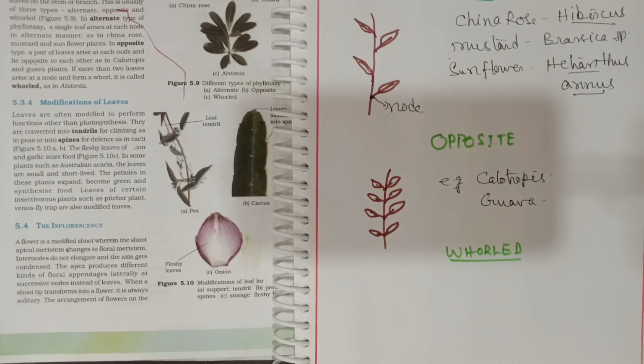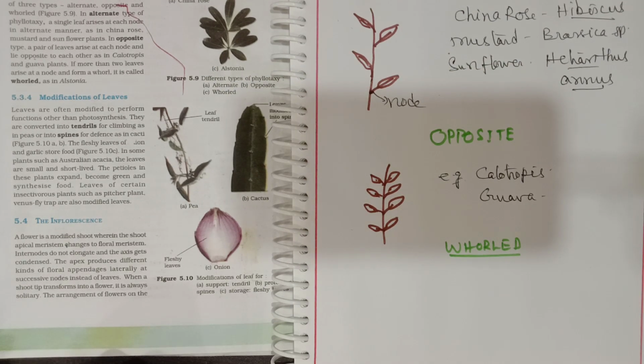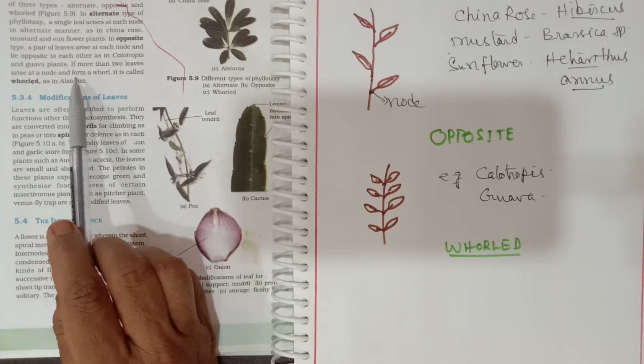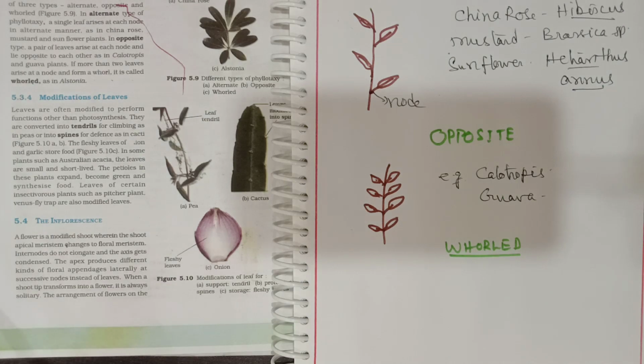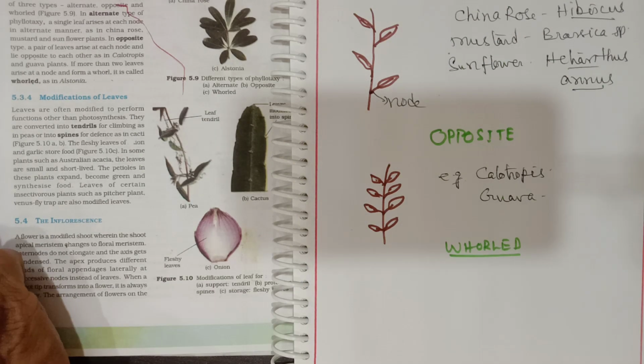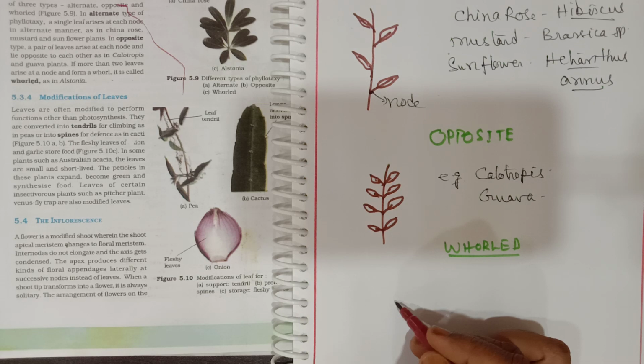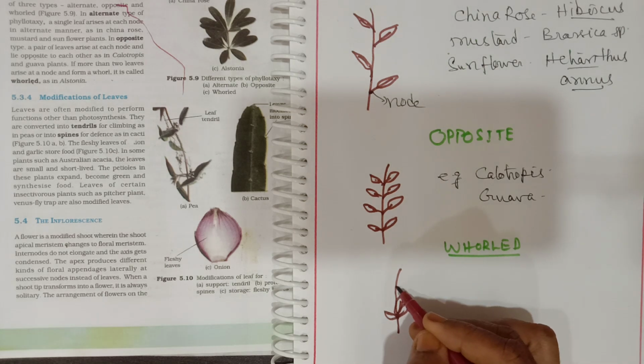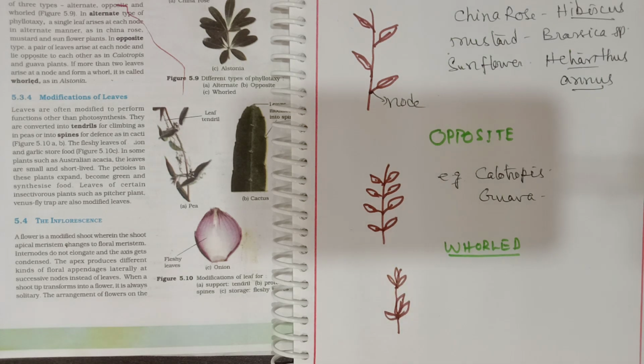Let us first read what is given. Whorled philotaxy: if more than two leaves arise at a node and form a whorl, it is called whorled philotaxy. Form a whorl means a circle will be formed. Suppose there are more than two leaves. This is one node. Here one leaf, another leaf, a third leaf also will be formed. Sometimes even more than that, many leaves. So when more than two leaves are present, that is called whorled philotaxy.